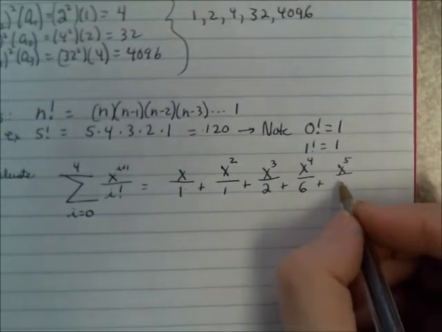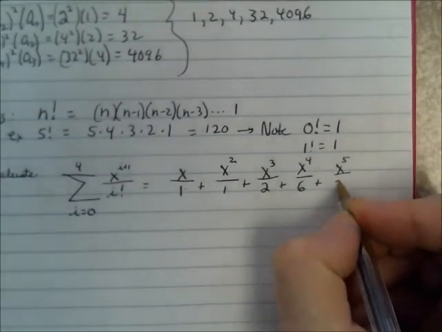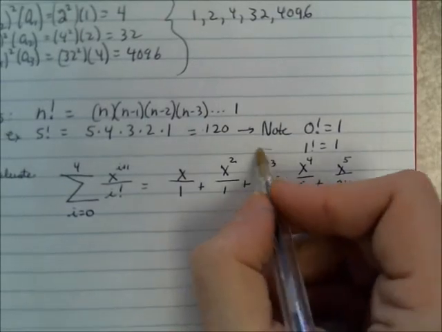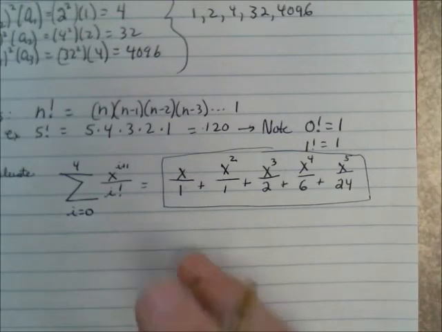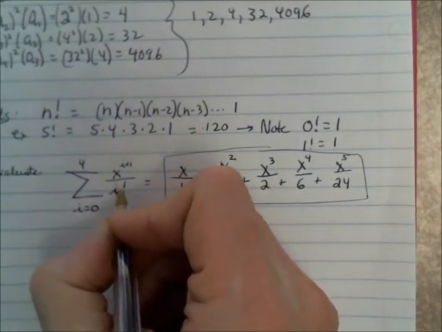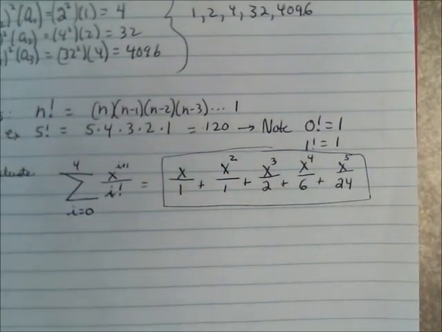4 times 3 is 12. 12 times 2 is 24. So there you would have the expanded version of that factorial. I just wanted to remind you of what a factorial was in case you've forgotten it since Algebra 1.